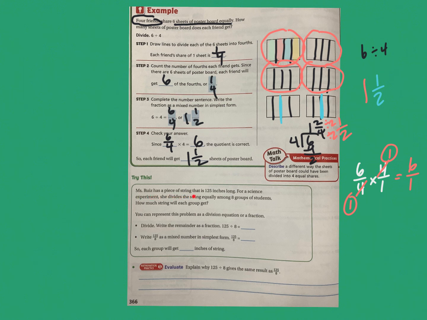Ms. Reese has a piece of string that is 125 inches long. For a science experiment, she divides the string equally among 8 groups of students. How much string will each group get? You can represent the problem as a division equation or a fraction. So we have this string, 125 inches. That's what's being shared equally. So that would be 125 that's being shared equally. That's my dividend. Into how many pieces is it being shared? Amongst 8 students. That's my divisor.